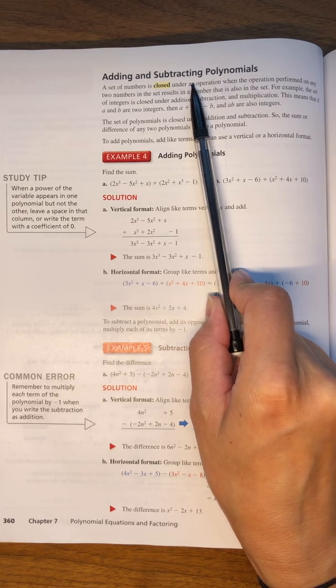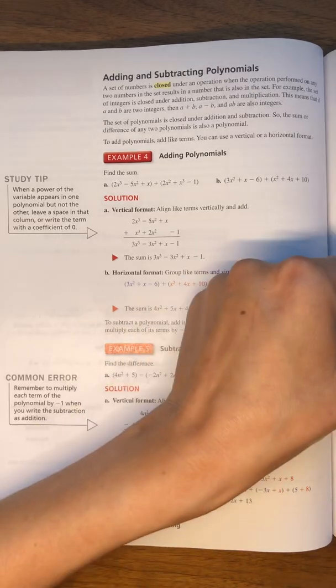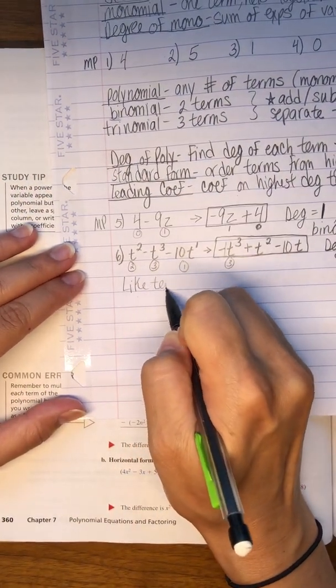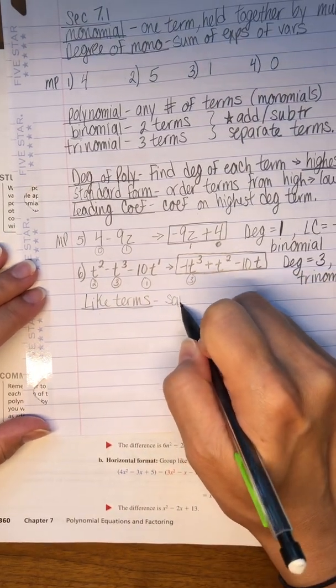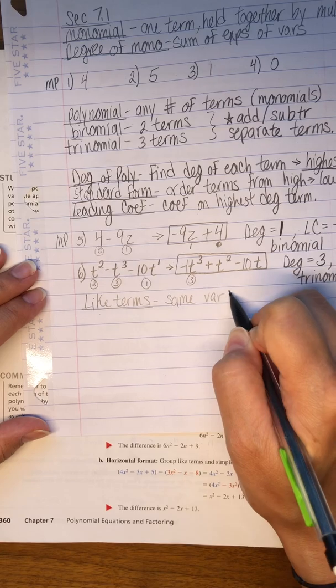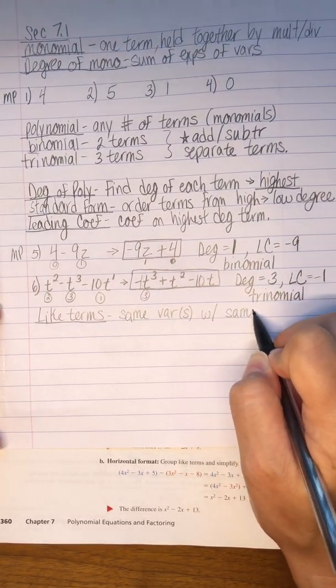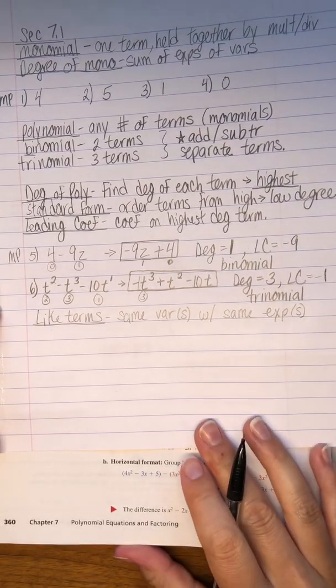Keep in mind that you need to remember what like terms are. So remember, in order for terms to be like terms, they need to have the same variable or variables with the same exponent or exponents. Okay, so keep that in mind.